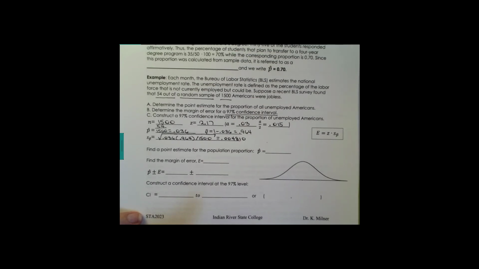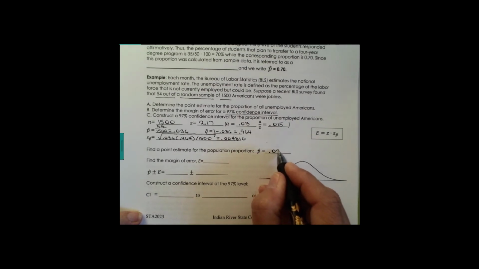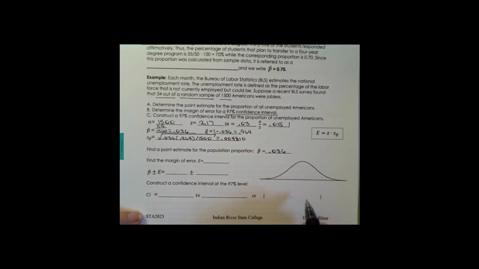Now, what's the point estimate for this population? Well, the point estimate is always going to be around the sample mean. Well, in this case, the sample proportion, right? So I'm going to say it's 0.036. There's my point estimate. And then I have to find the margin of error, don't I? Because I'm building a confidence interval.